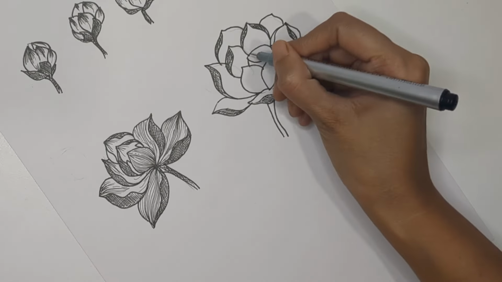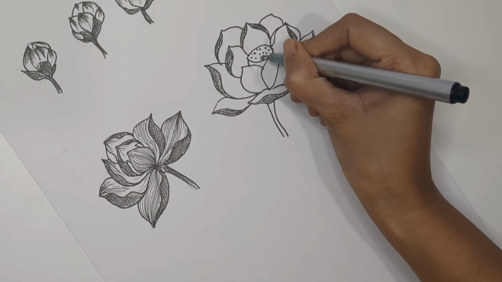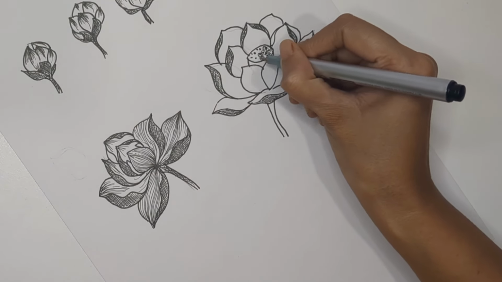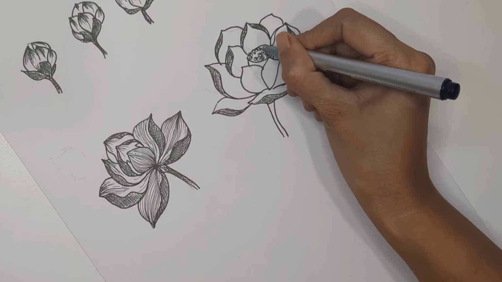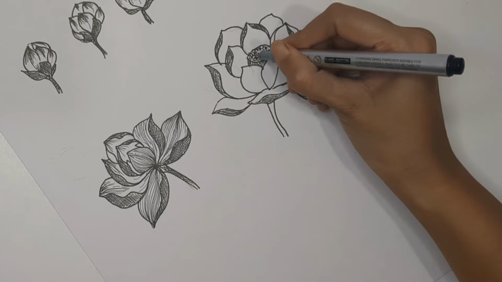Now in this one we are able to see the center part, so create some round kind of structure for the pod, and then you can repeat the same sketching process that we did in the first one.